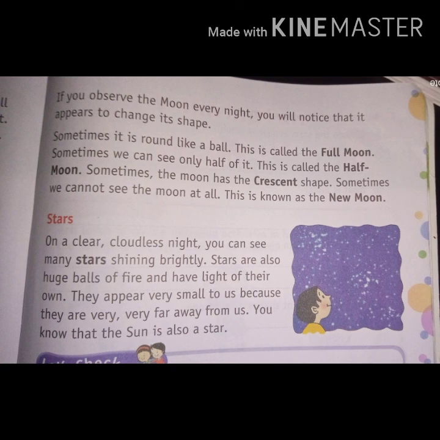Then there is a box you can see. Let's check. Fill in the blanks. Dash is the closest planet to the sun and dash is the farthest planet. So what did we study? Mercury is the closest planet and Neptune is the farthest planet. Planets move around the sun along a fixed path called an orbit. So don't forget to read this part. That's all about our chapter. From next day onwards, we will do the exercises and other remaining work of the chapter. Okay, thank you.